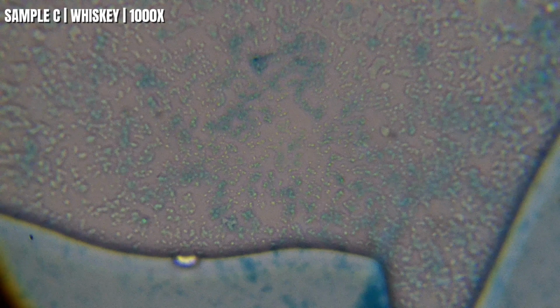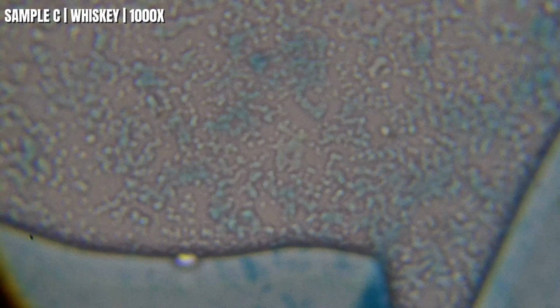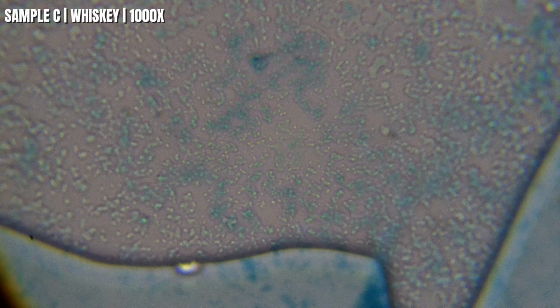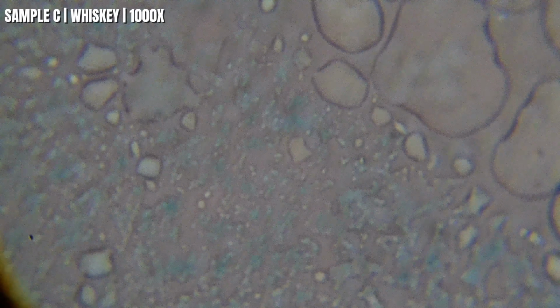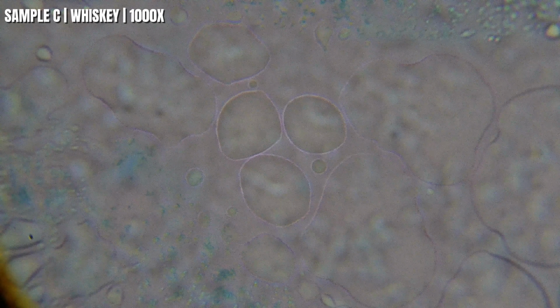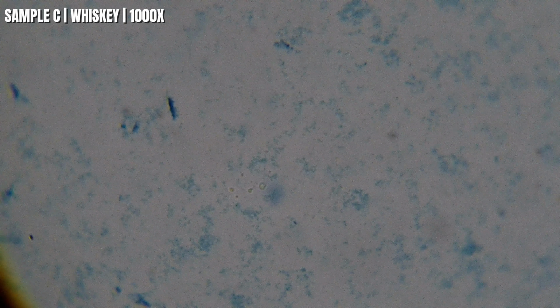I can't tell you exactly what every particle is just by looking at it, but that's not really what we're trying to do. I'm looking for patterns. Does one whiskey leave behind more microscopic material than another? Does it spread out differently? So that's what makes these comparisons so interesting.